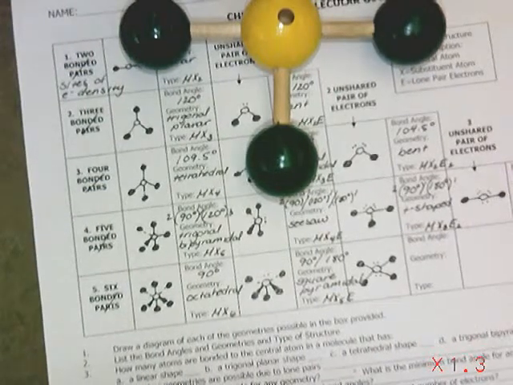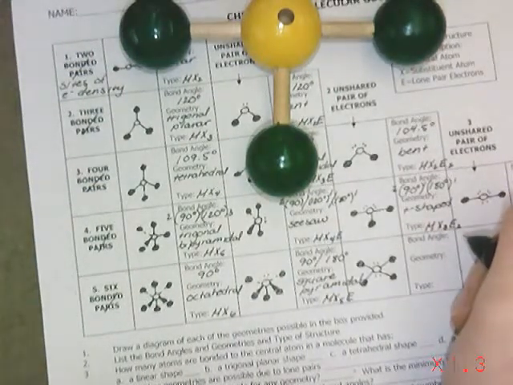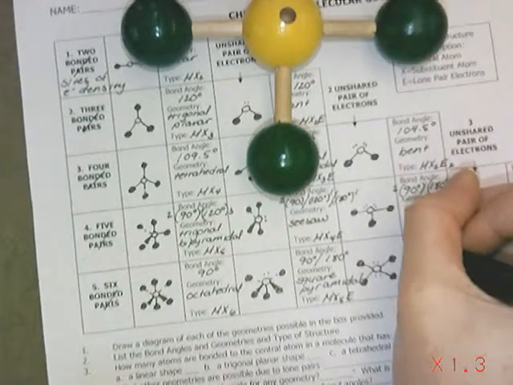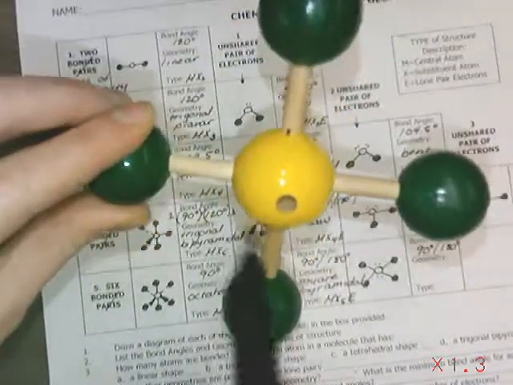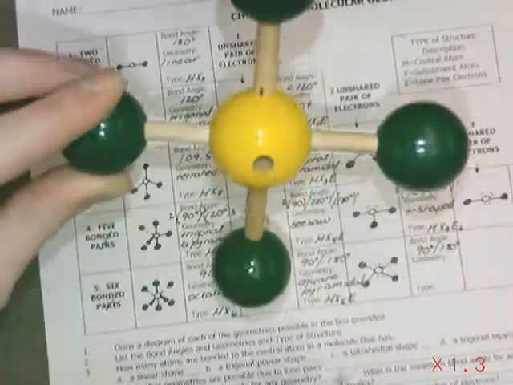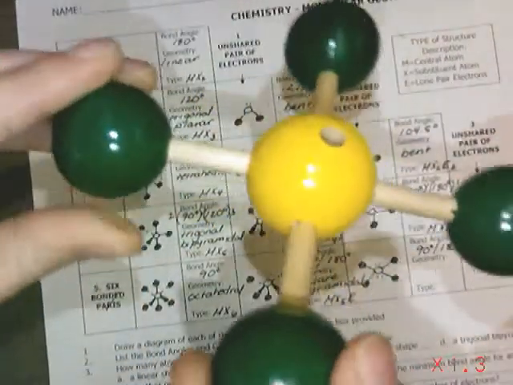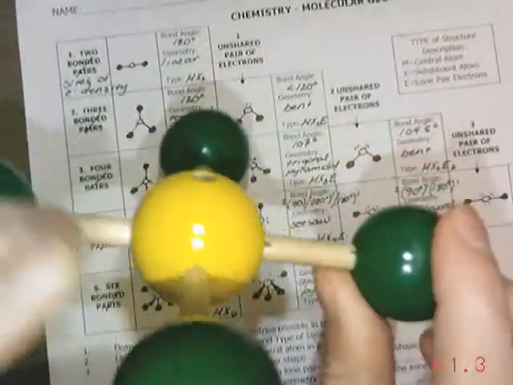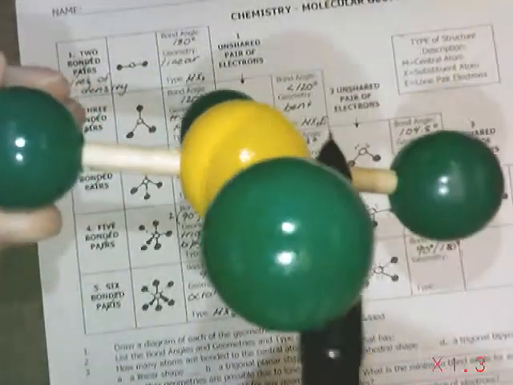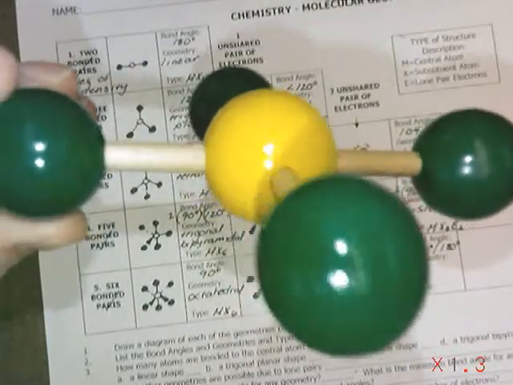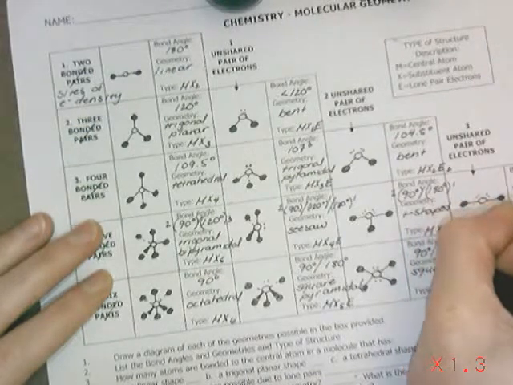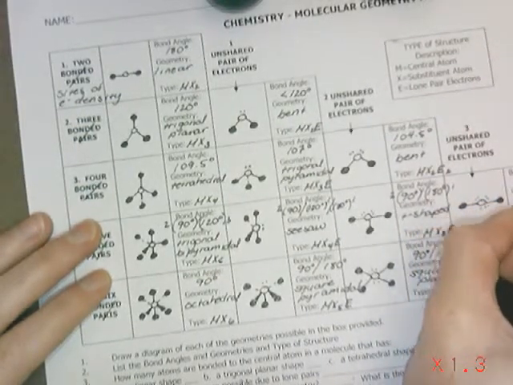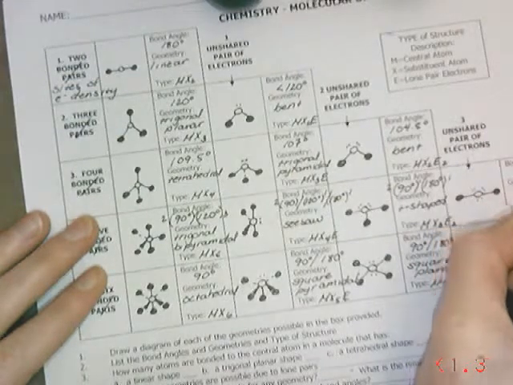The bond angles here are again 90-degree bond angles and 180-degree bond angles. These bond angles here are all 90-degree bond angles, but flip it on its side here. This is a 180-degree bond angle. And this is a 180-degree bond angle. The geometry is called square planar. And the type is MX4E2.